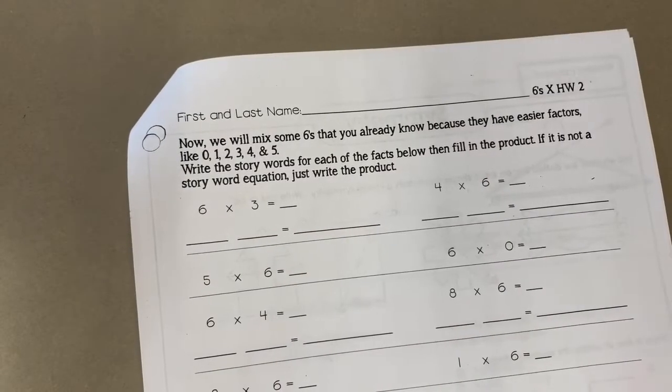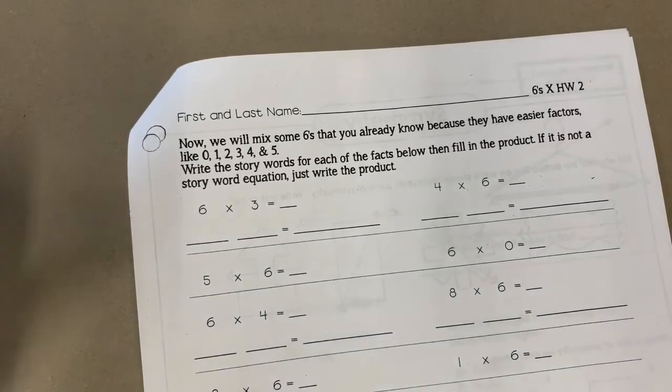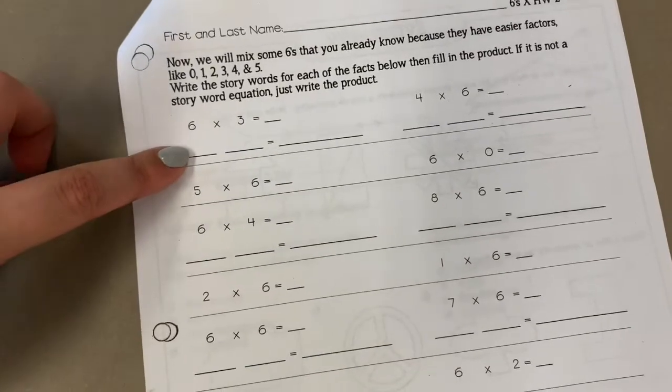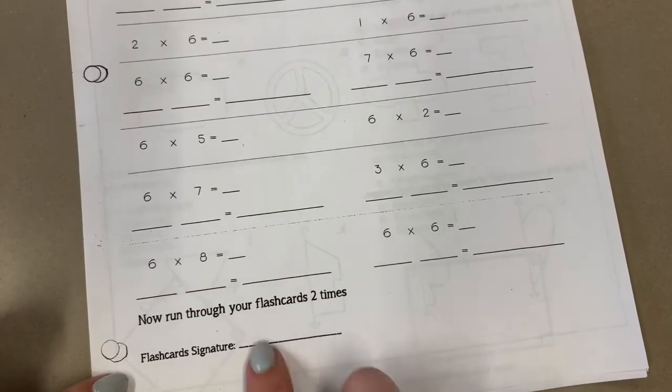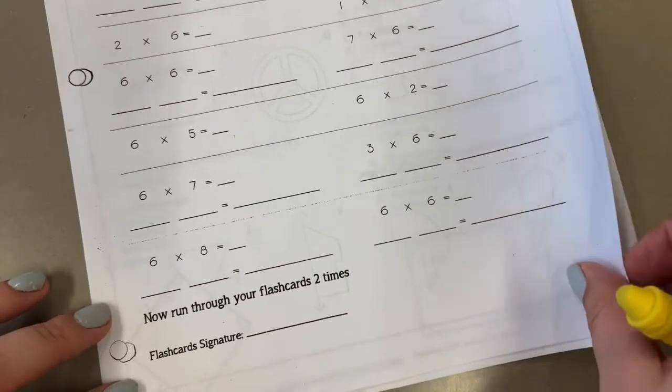Your 6 basic fact practice is going to be homework tonight. You need to make sure that you practice your facts, write the story word and your answer. You also need to do your flashcards with a responsible person that can sign it for you.